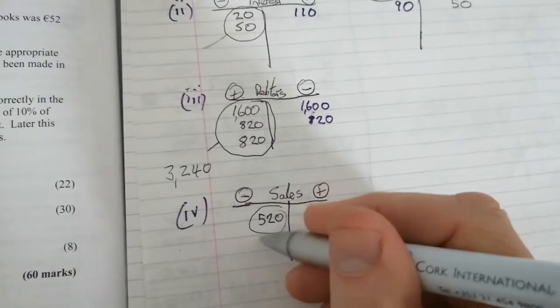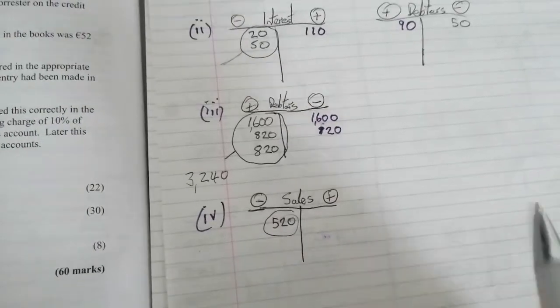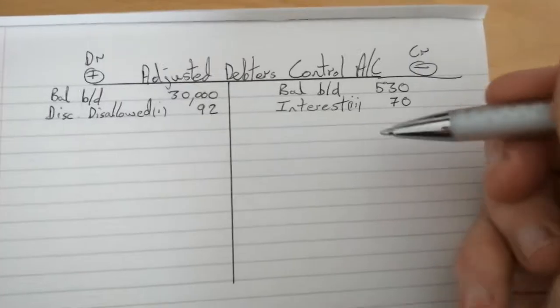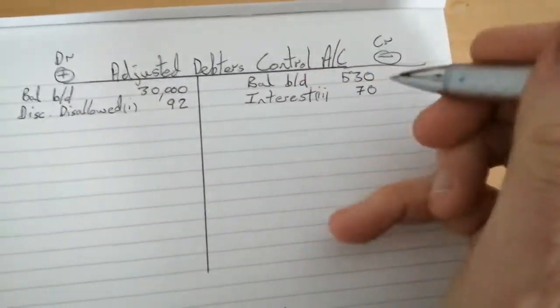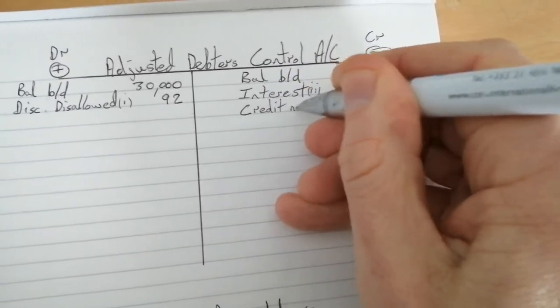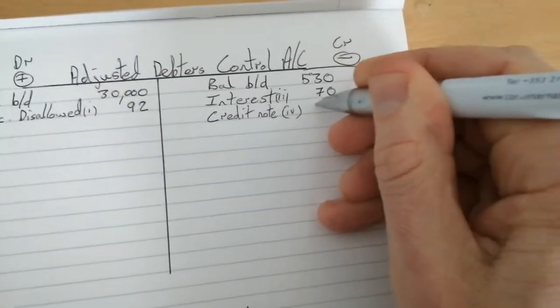So again, this is what we're taking over to our schedule of debtors. And remember, we're bringing it over to the opposite side. So we go to our debtors control account. Did I say schedule of debtors? I meant to say debtors control account. So on the opposite side, we talk about, it was a credit note, wasn't it? It was part 4, I believe. And it was 520 euros. Okay, that's half of it done.